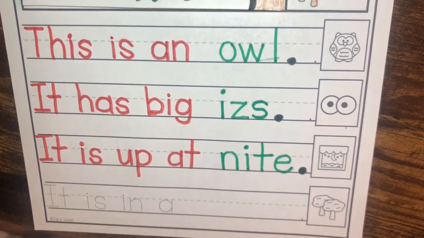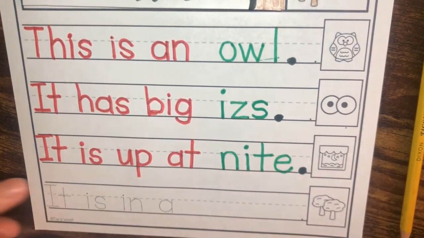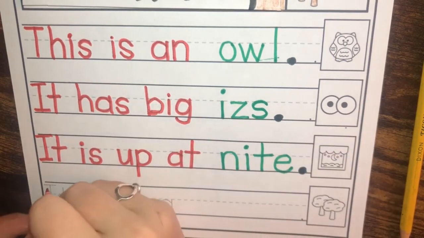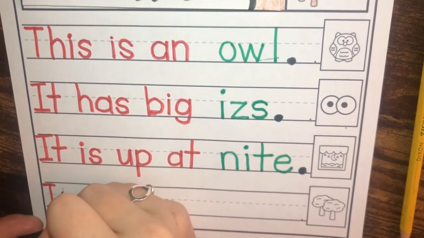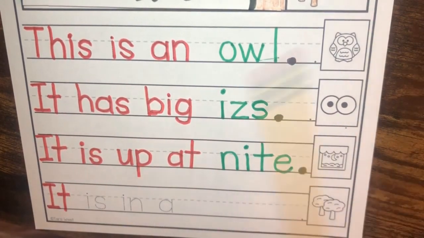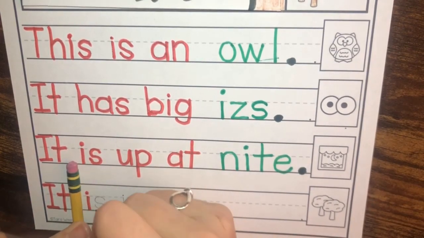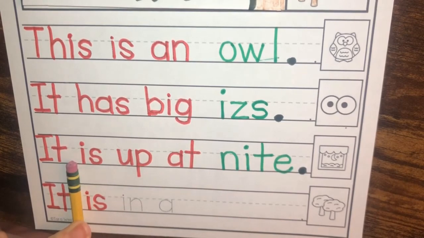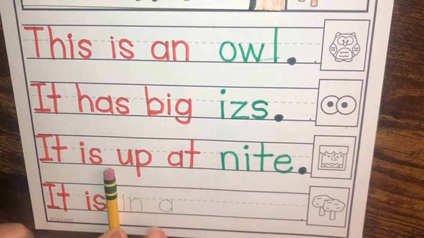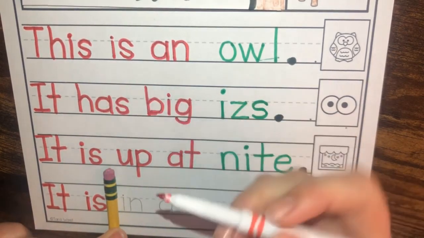Last sentence. Here we go. We're almost done. We can do it, guys. I see some trees over here. I wonder what this sentence is going to be. It is in a tree. That's right. Very good. It again. Sight word. Red word. I T, it, finger space. I S, is, finger space, in red word again.